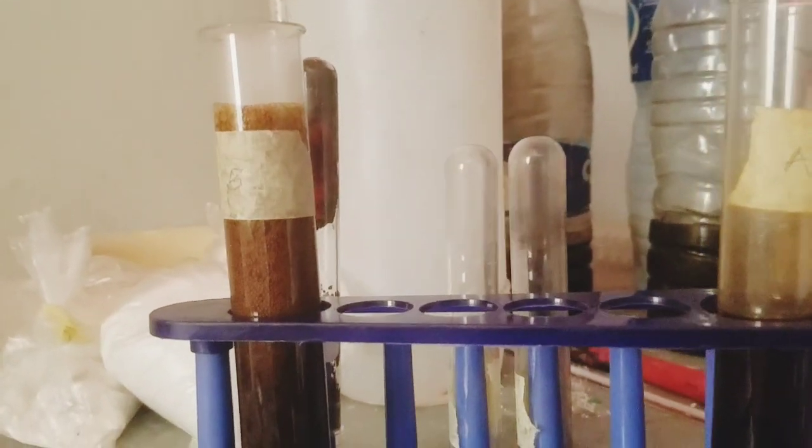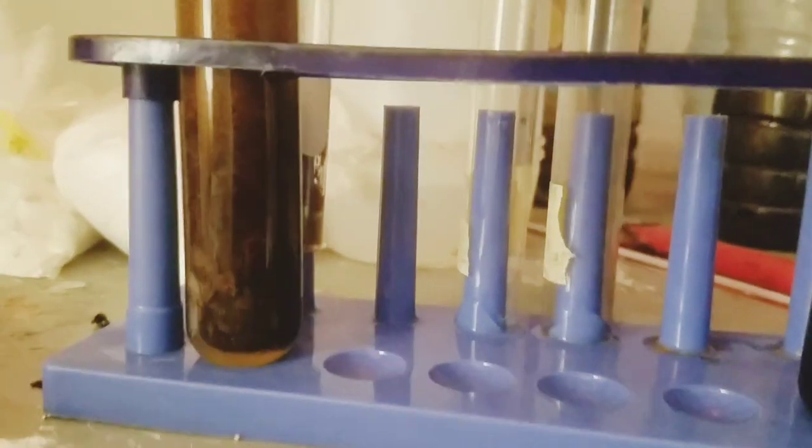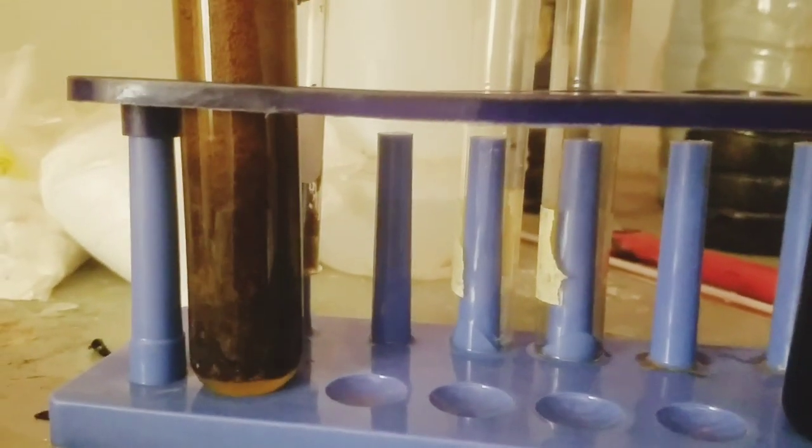The test tube is almost filled. I'm going to pour it into another, or cut it off a little.